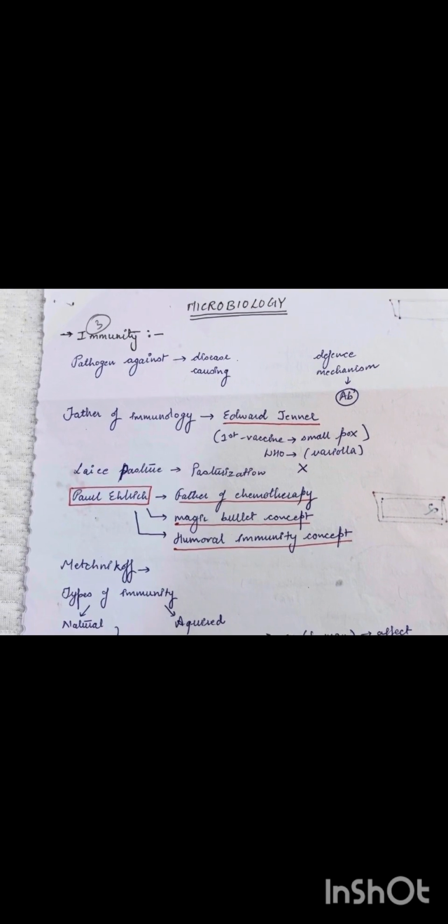So first, Edward Jenner, he's the father of immunology. He developed the first vaccine against smallpox, variola. Second is Louis Pasteur, who is known for pasteurization. Third, we are talking here about Paul Ehrlich, the father of chemotherapy. He introduced the magic bullet concept and the humoral immunity concept. Fourth, Mechnikov, pioneer who discovered phagocytosis.